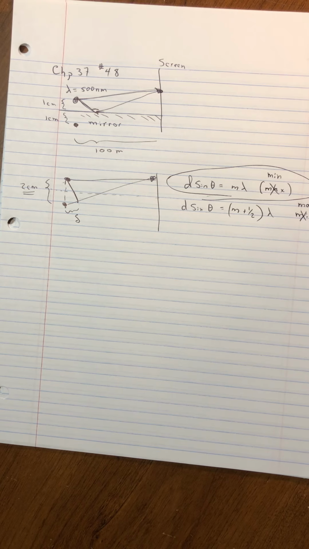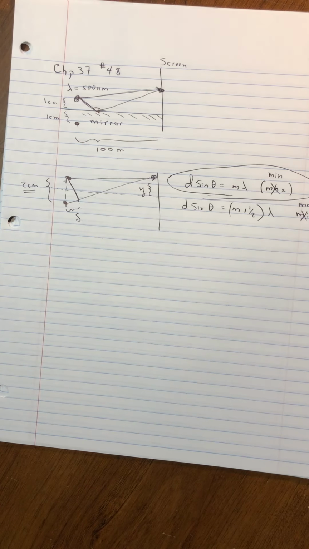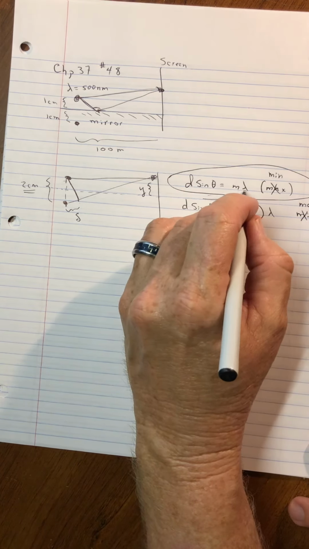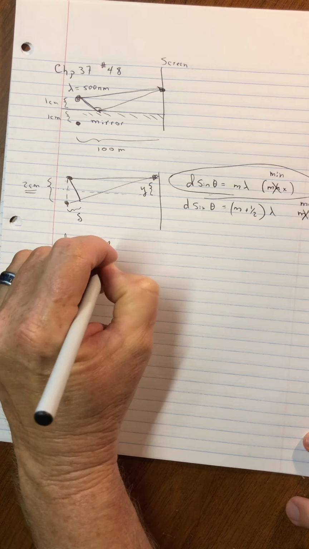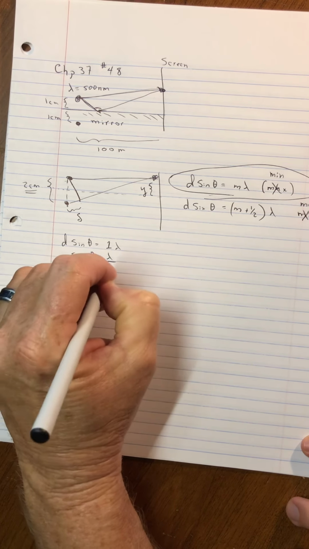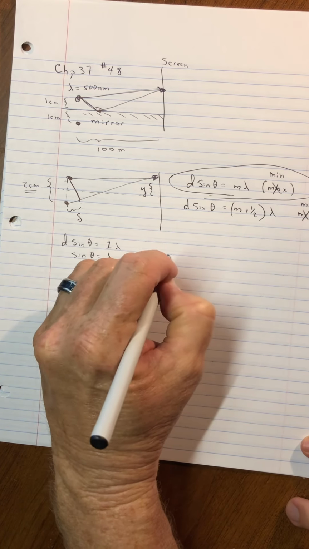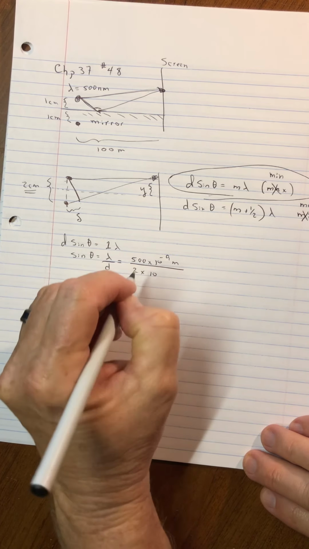This problem says find the distance y. Okay, so this is y. Find the distance y, let me just read it here. Find the distance y to the first dark band. Okay, so the first dark band would be m equal to 1. And so d sine theta is equal to 1 wavelength. Or solving the math, sine theta would be lambda over d. And the lambda, as we said, is 500 times 10 to the minus 9, because it's nanometers. And the distance, as we said, is 2 centimeters.